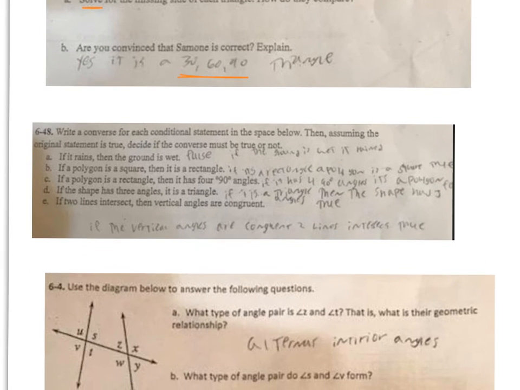Taking a look at the converse definitions and if they're true or false, I like the first one. If it rains, then the ground is wet. If the ground is wet, then it might be raining. That would be a false statement. That's true. But take a look at this next one.